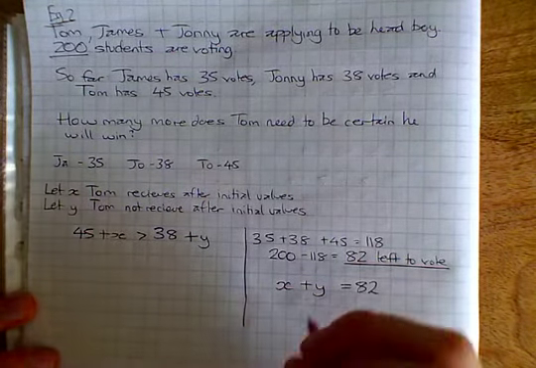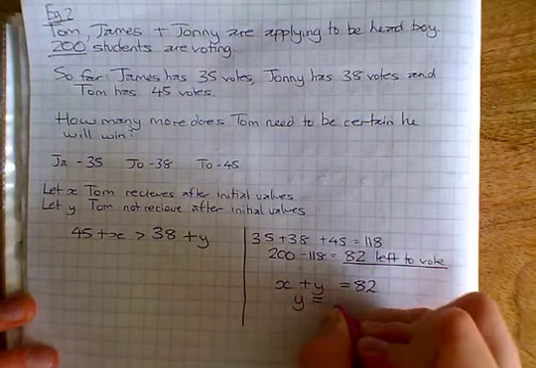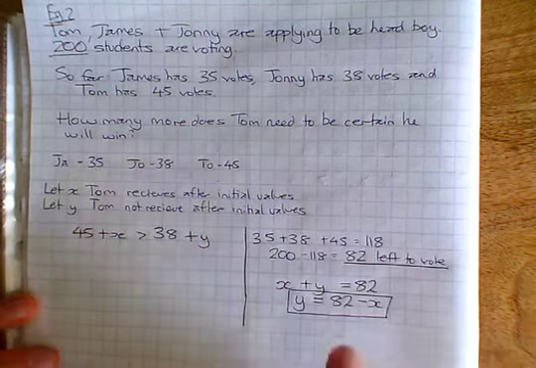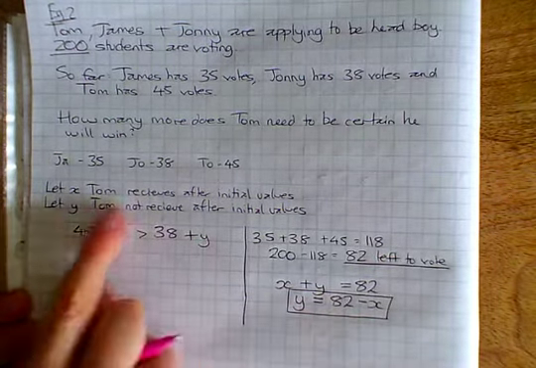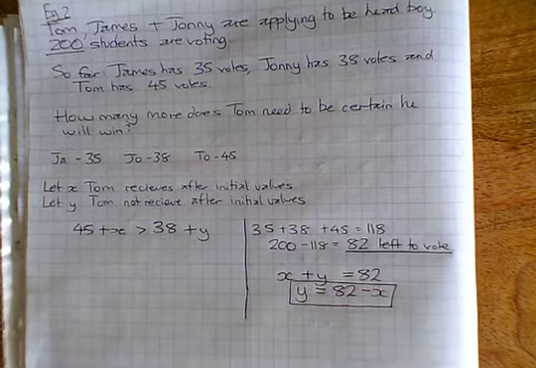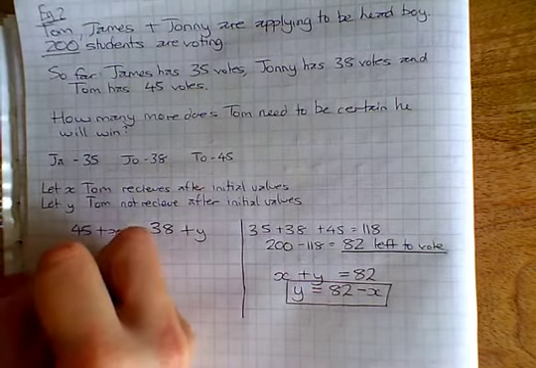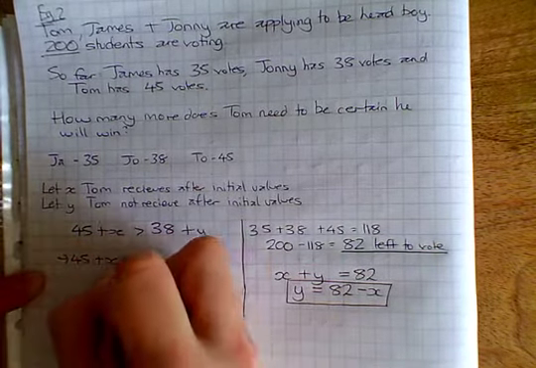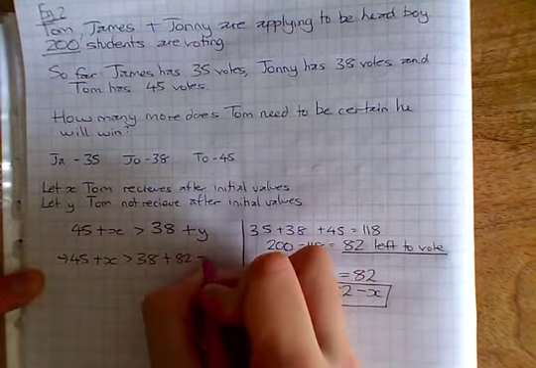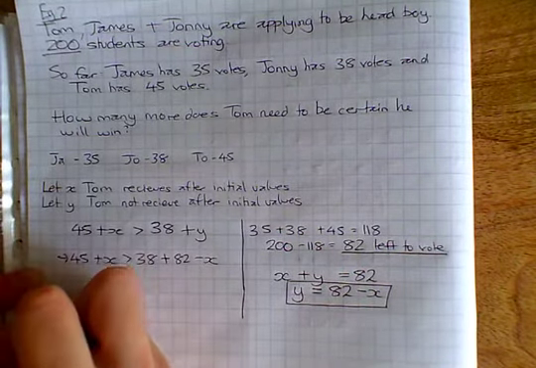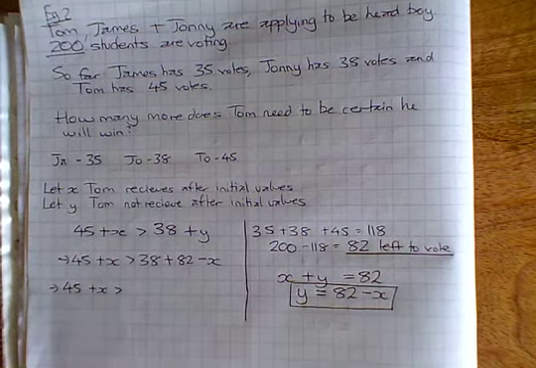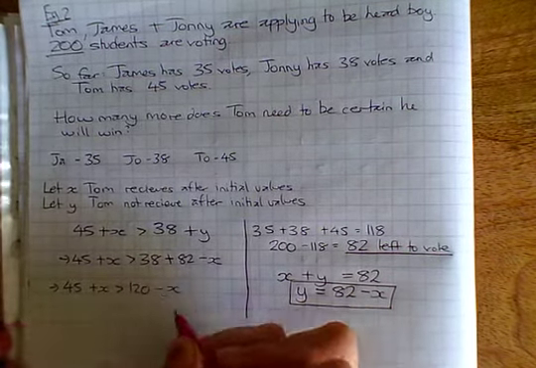Now here, if I subtract x from both sides, I can say y is equal to 82 minus x. And then I can use that piece of information and substitute that into my inequality over here to be able to get an inequality just in terms of x. Okay, so I'm now going to substitute this in. So I've got 45 plus x is greater than 38 plus, and then instead of y, I'm going to write 82 minus x. And I can tidy that up by getting 45 plus x is greater than 120 minus x.